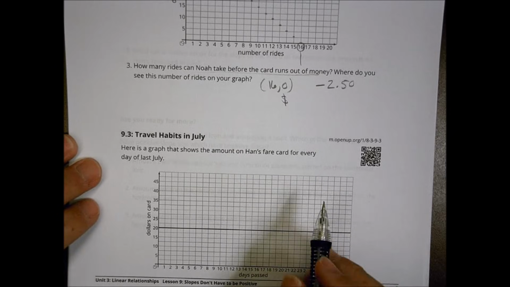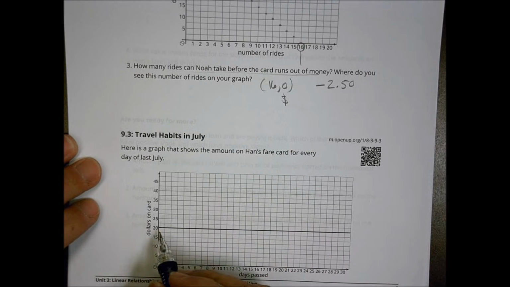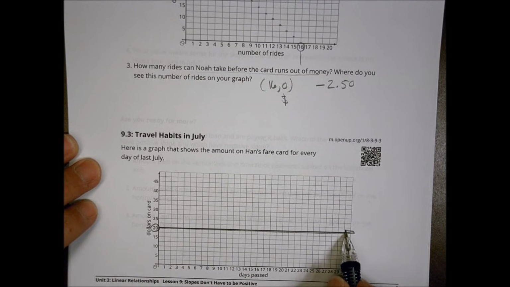All right, travel habits in July, 9.3. Here's a graph that shows the amount of money on Hans' fare card for every day of last July. So he starts off with $20, and on day 1 he has $20, and then day 2, $20, and then $20. The whole month he has $20.